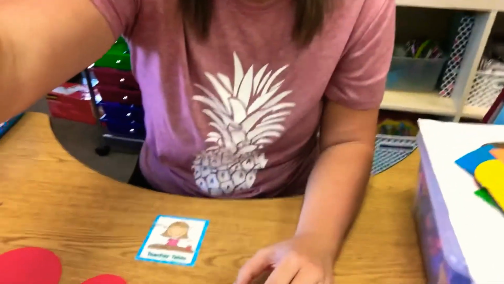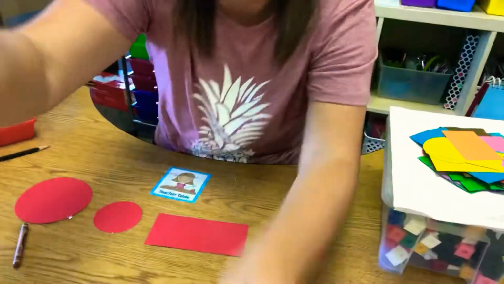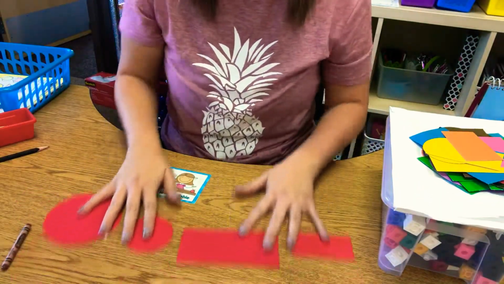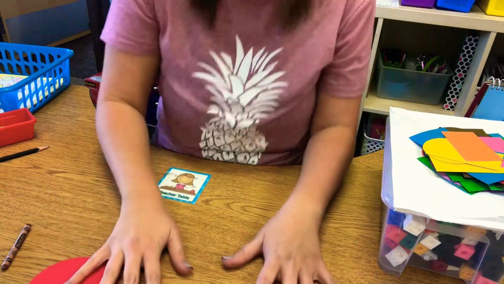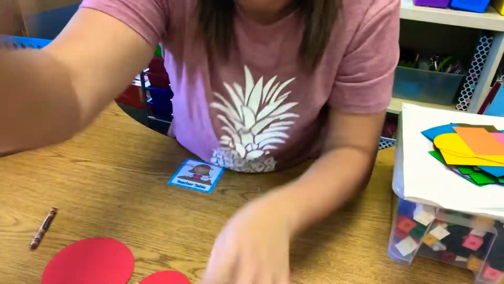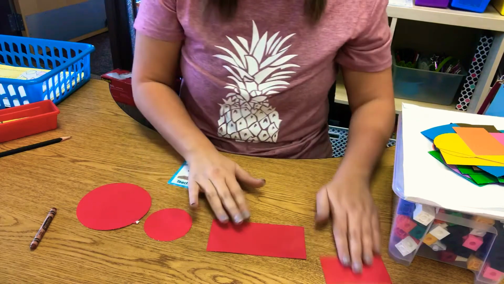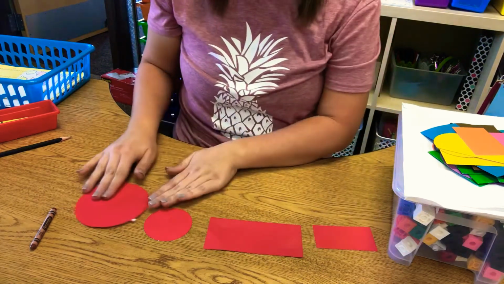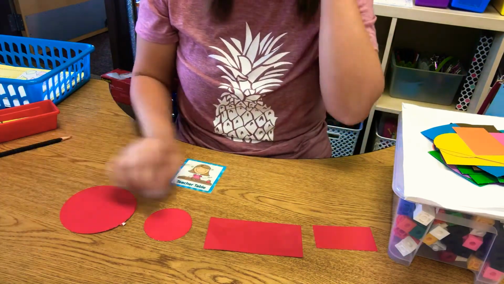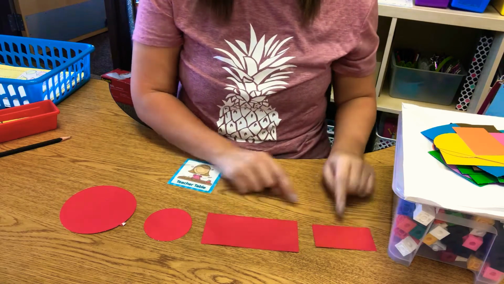All right, I'm going to show you some shapes that I have right down here. These shapes, we are going to learn how to identify them. Let me show you. Okay, here we go. So I have 4 shapes here. We are going to talk about what shapes I have. Right here, I have a rectangle.